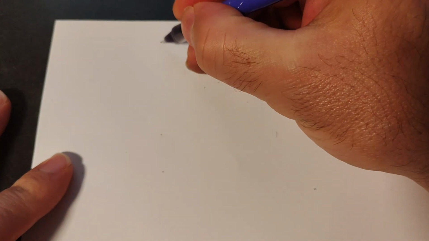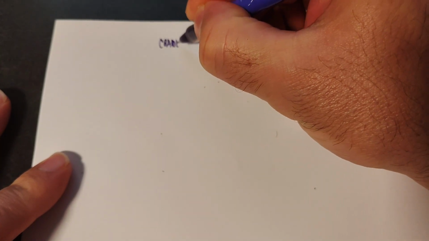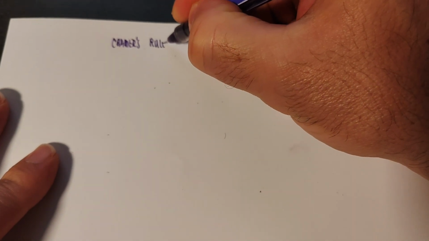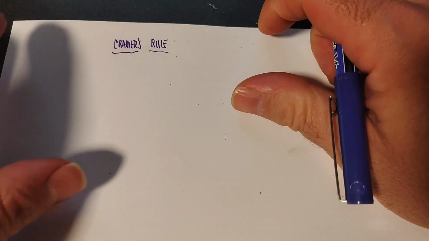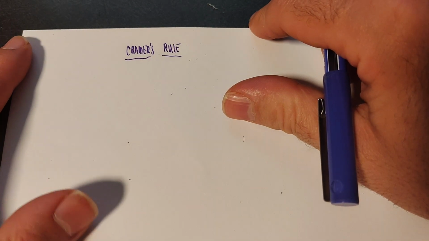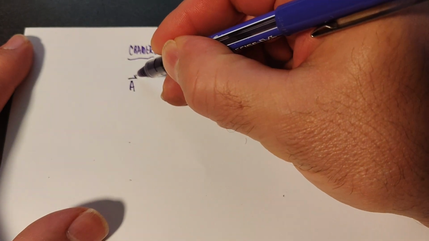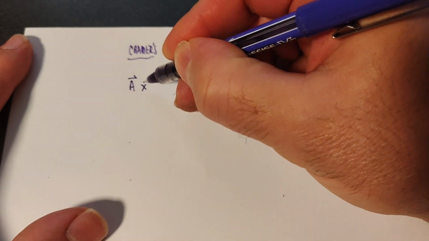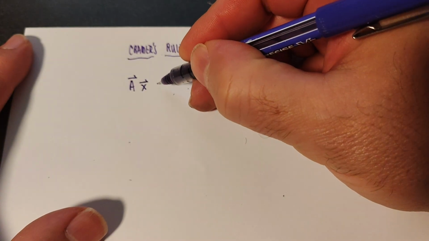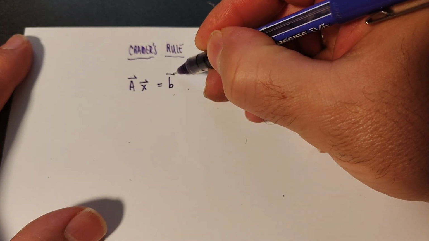All right, class. Today, I'd like to go over Cramer's rule. I'm sure there's a specific way to pronounce this. It is a different or alternative way of solving a system of linear equations. So it involves taking determinants. And so if we have a matrix system like so, matrix A times a vector of x values equals some other vector of b values.